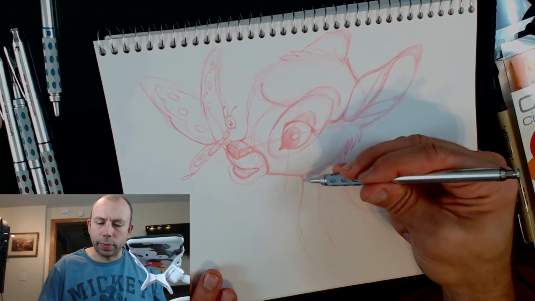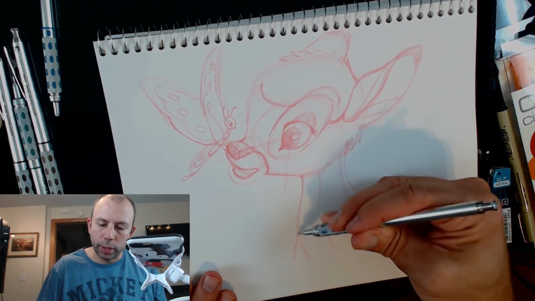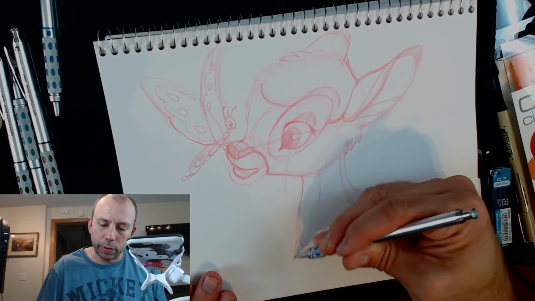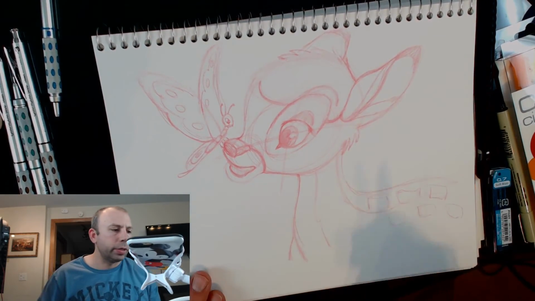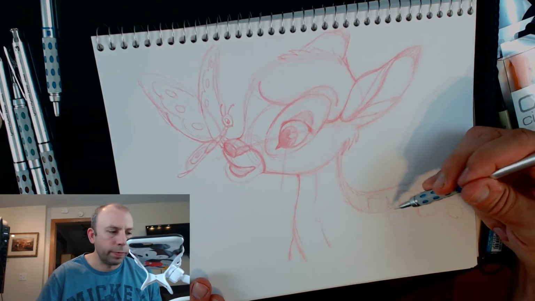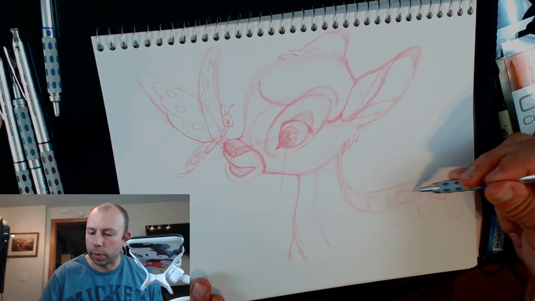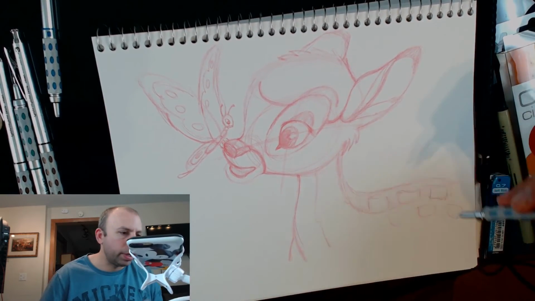I think those are the 3 I'm going to do tonight. We did 3 tonight. I did 1 this morning, so there's 4, and we did 3 last night. So there's how to draw Bambi. And you can fill this all in if you want with some color. You're just doing sketches, so you want to do Bambi's tail real quick.